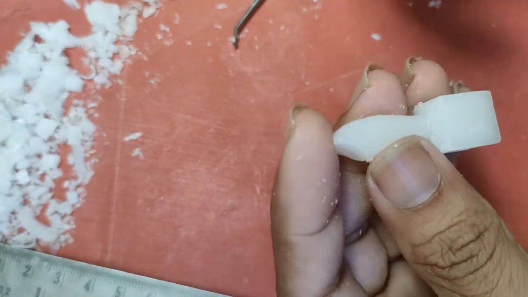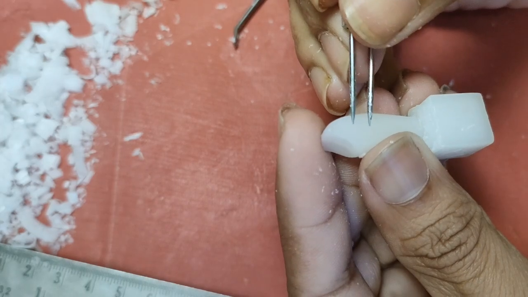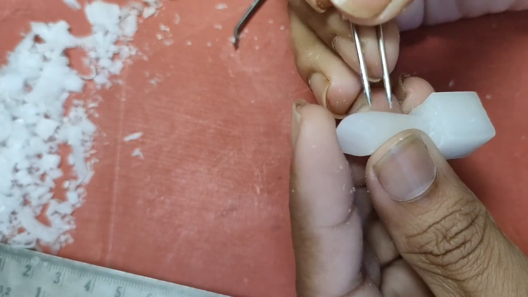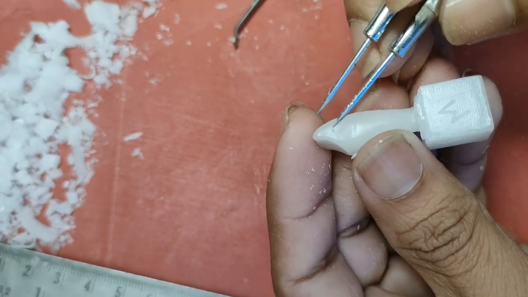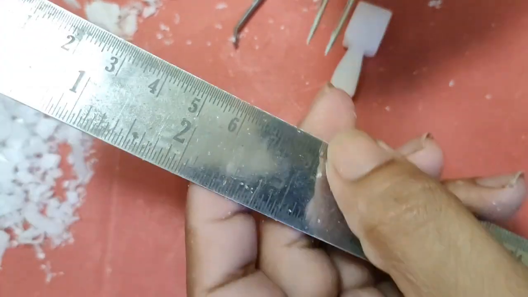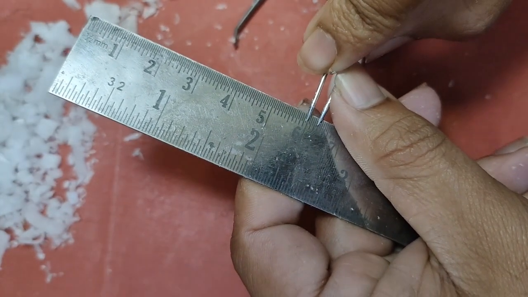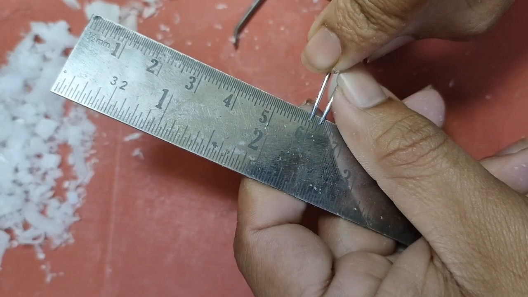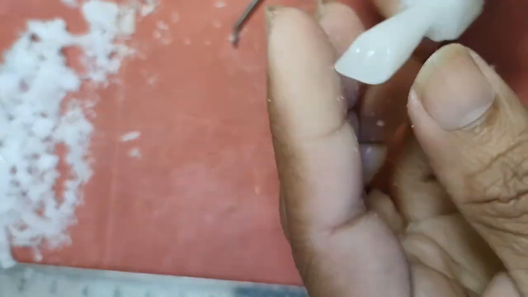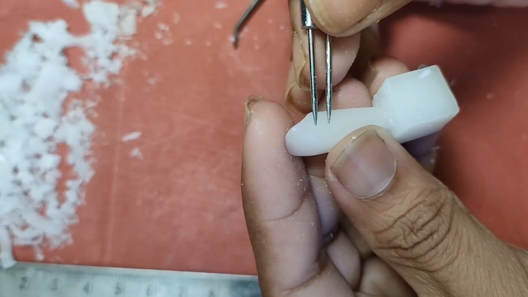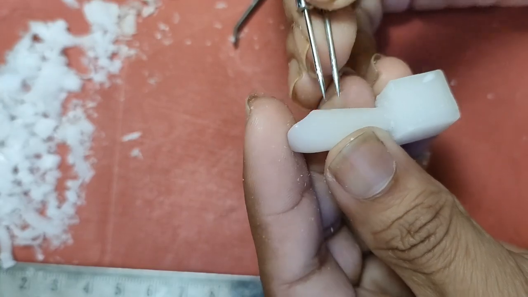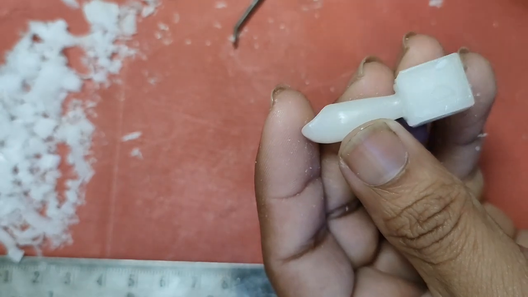On the mesial, from the cervix, we'll be marking 3.5 mm. It is here. So this is the marking, and 2.5 mm on the distal aspect. On the distal aspect, we'll be marking the point. Well, this is the marking.